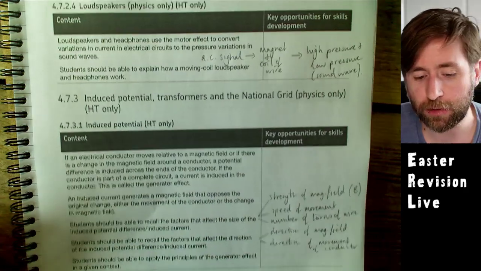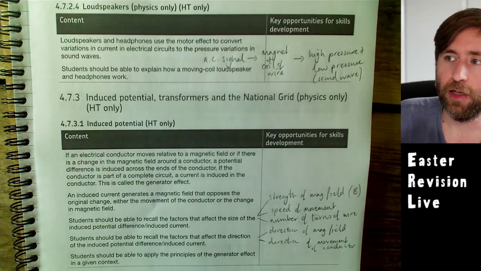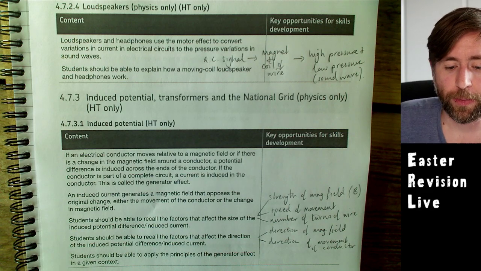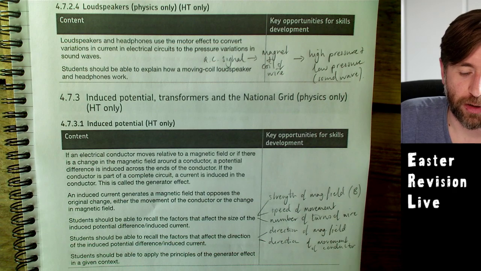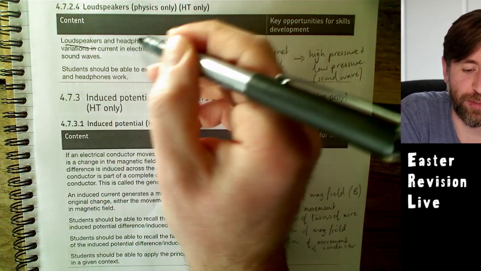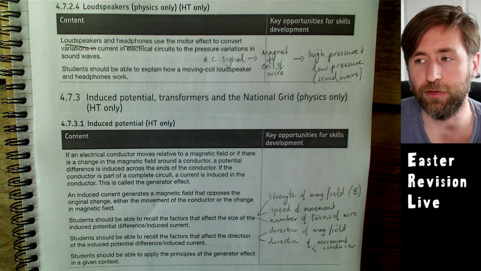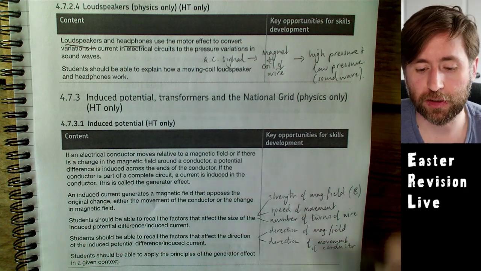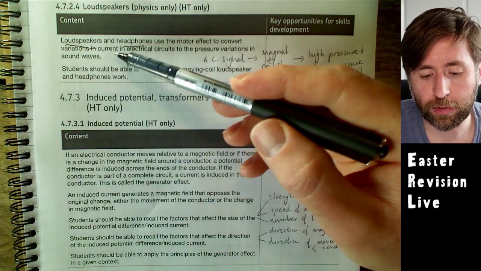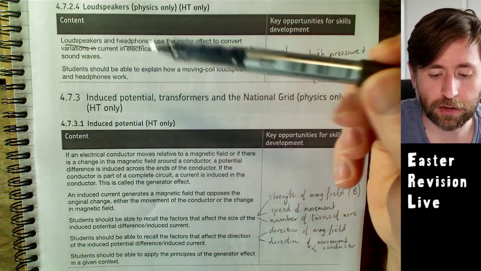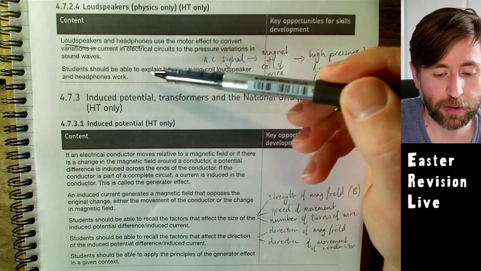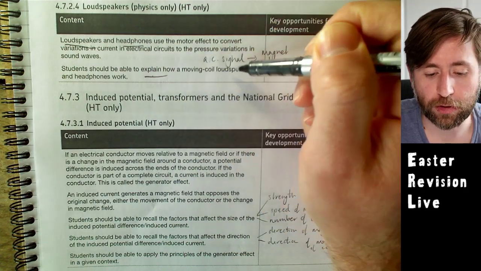Okay, we're almost there. These are just the last few bits of this little topic. Loudspeakers are really simple uses of the motor effect. It says loudspeakers and headphones. They're just speakers, right? Headphones are just very small speakers. They use the motor effect to convert variations in current to pressure variations in sound waves. You should be able to explain how a moving coil loudspeaker and headphones work.